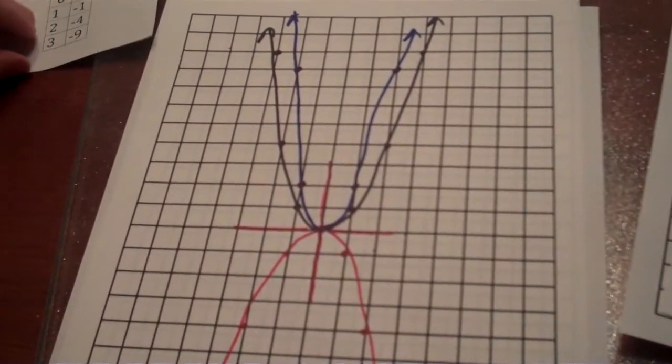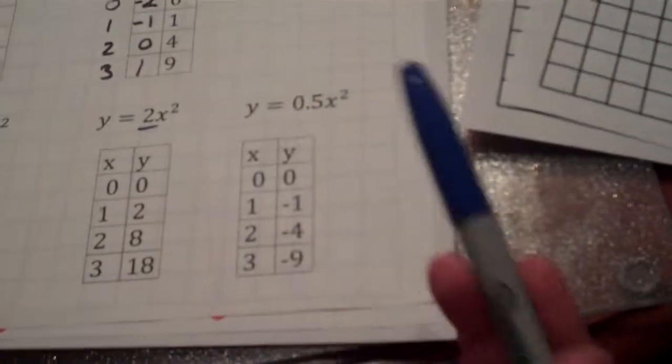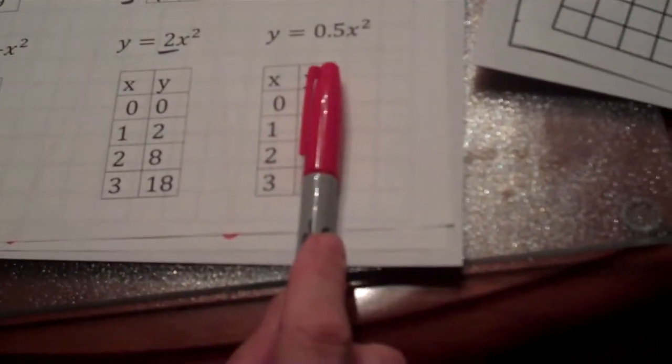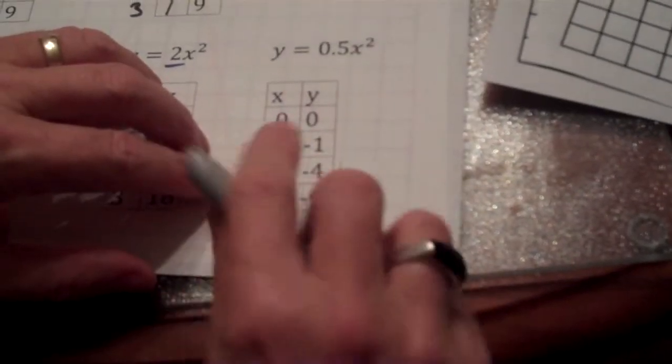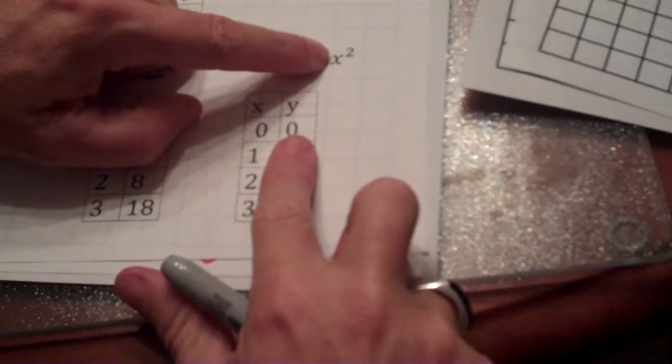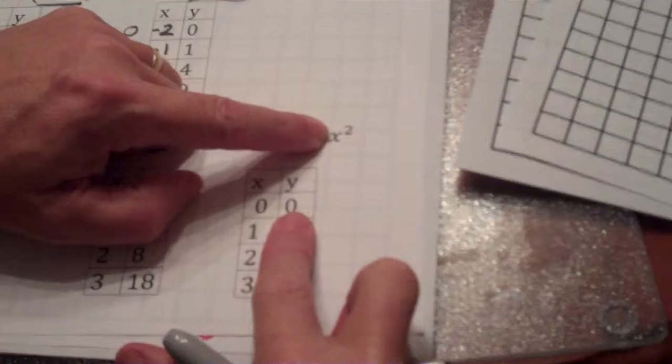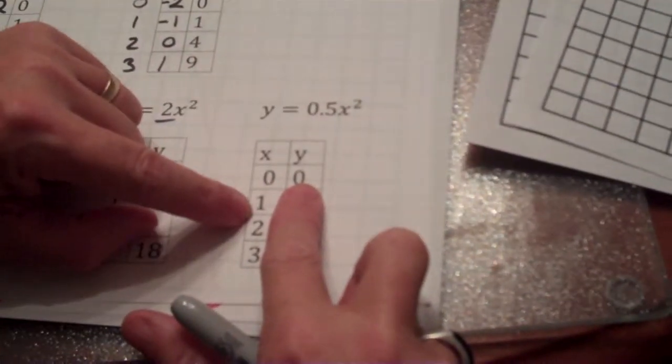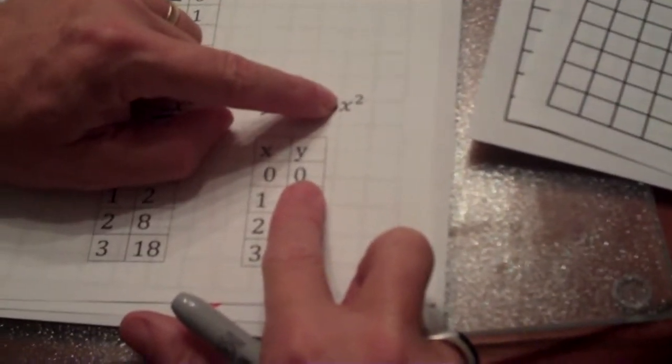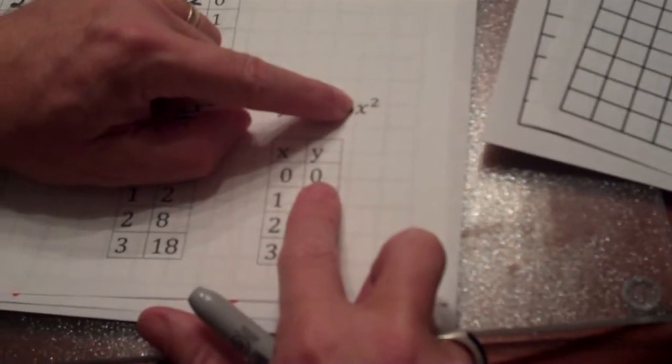Now what would the effect of my next one be? What if I multiply them all by 1/2? Again, my base function was 0, 1, 4, 9. The 0 won't be affected. 0 squared is still 0, and taking half of it is still 0. But how about the 1? 1 squared would normally give me 1, but if I take half of it?